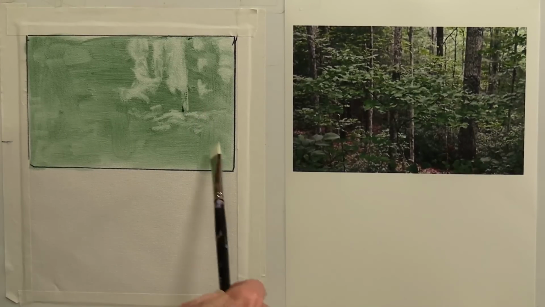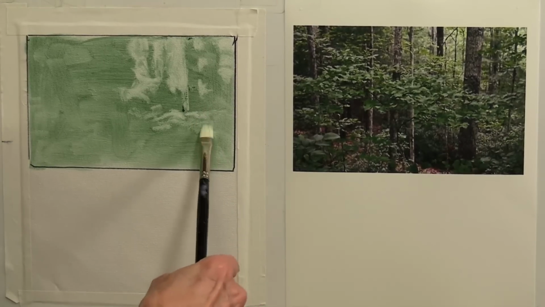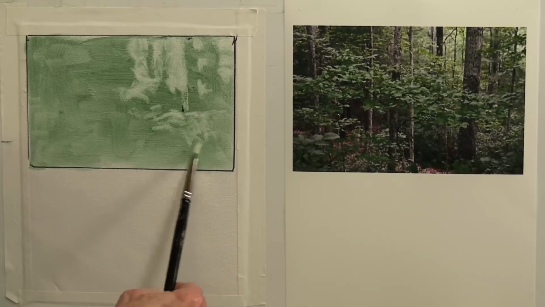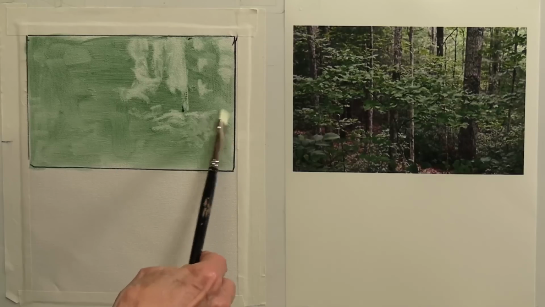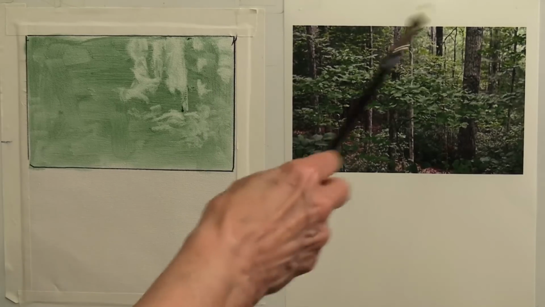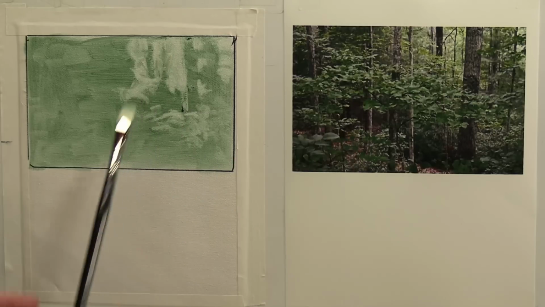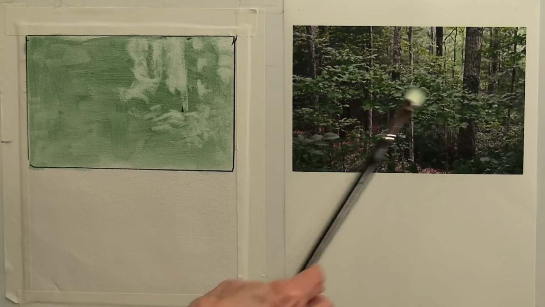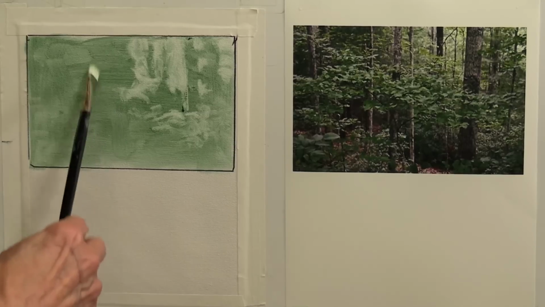Now we have a little bit of light down in here, and so I'll roll the brush around on its tip a little bit, kind of loosely here, and lift out for that area of light. And you can see already we're getting the light that we see here, and what we didn't lift out is left in shadow. And we would continue that.